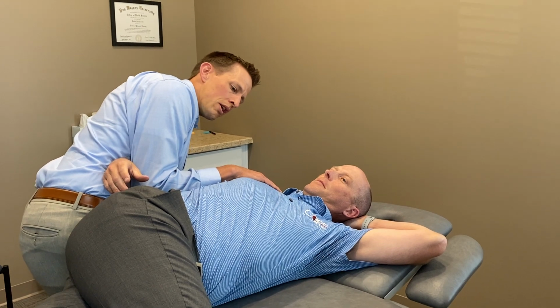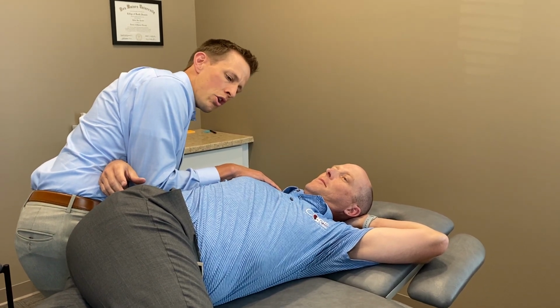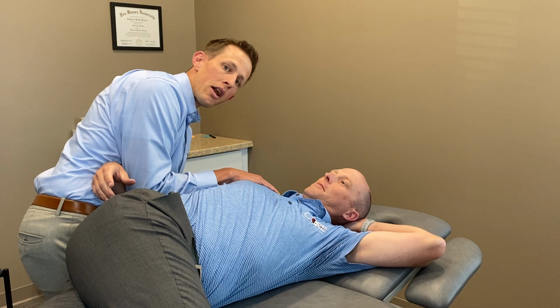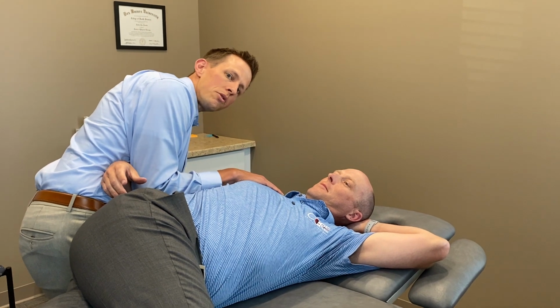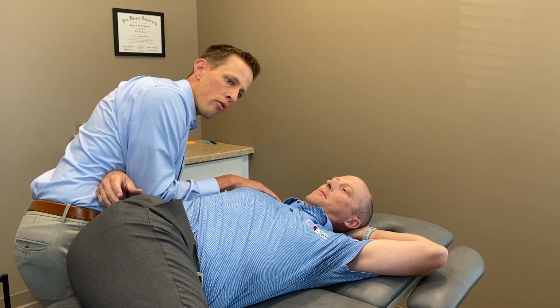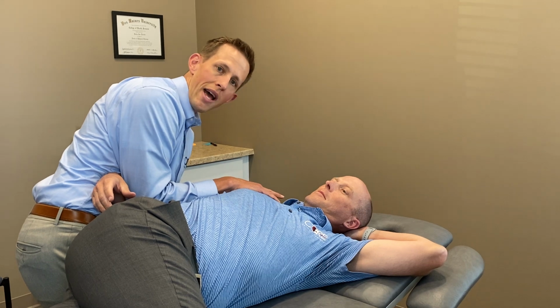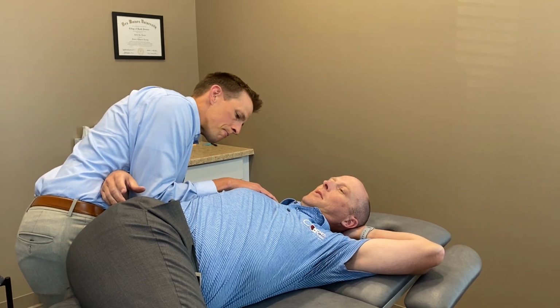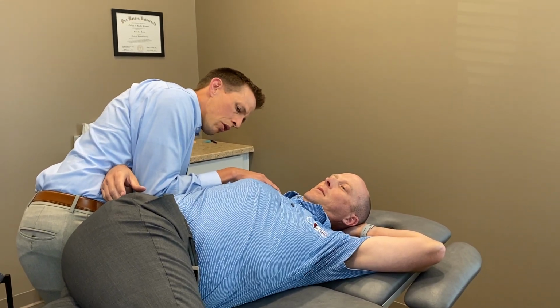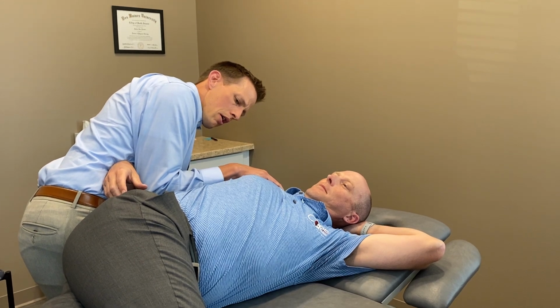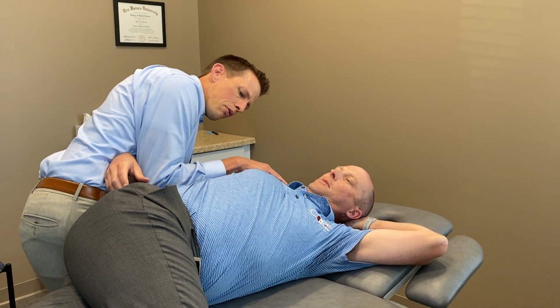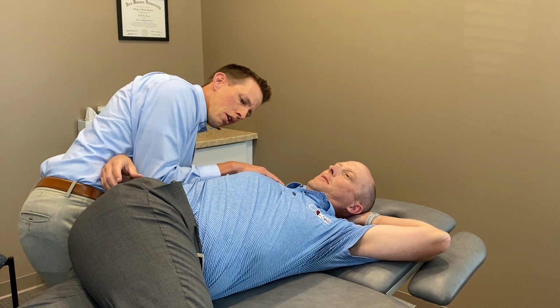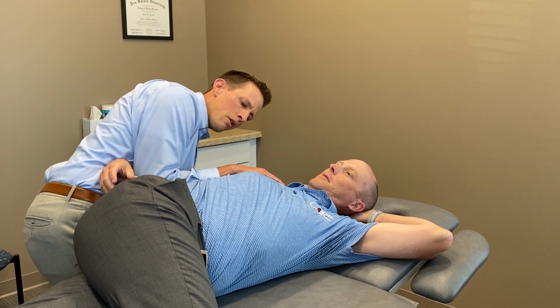And so what we're doing is, in a pain-free way, we're using his body to help fix his body's problem, which then helps to translate into the carryover of him feeling good when he's out of our clinic. So go ahead and do it one more time. So deep breath in, hold it, hold it, hold it, and blow it out. And you can see how he rotates really, really well.